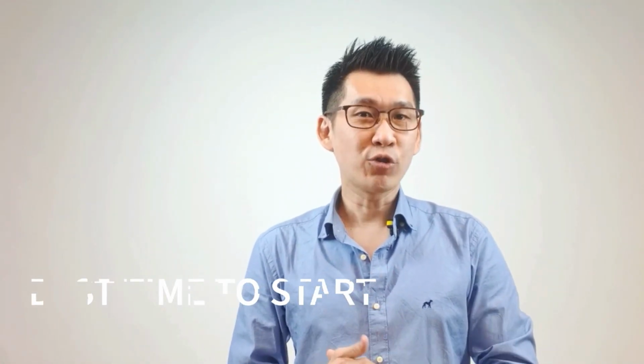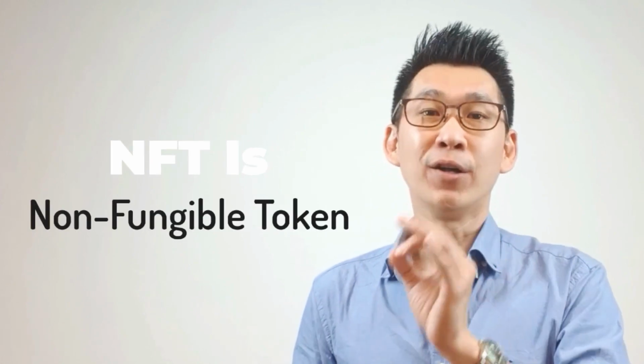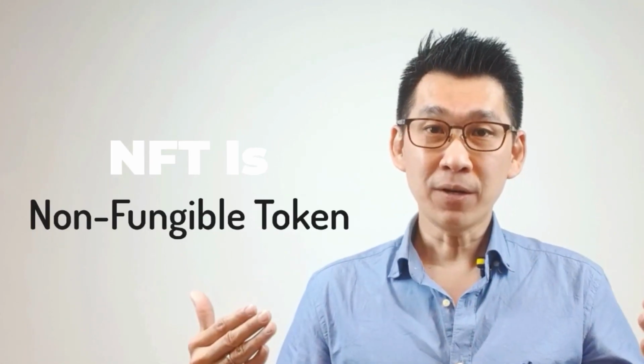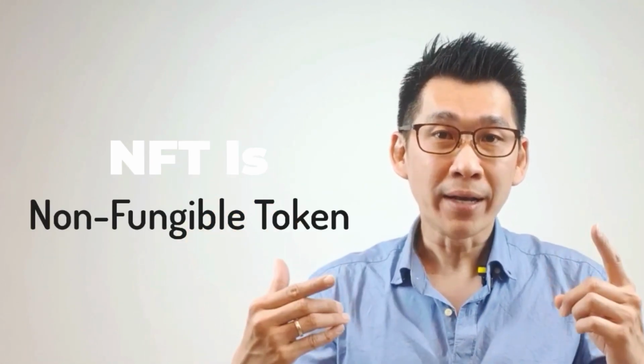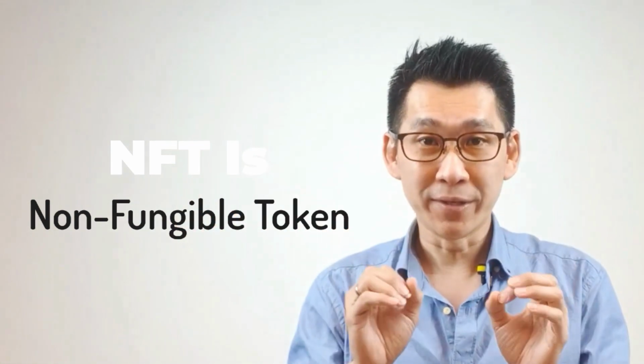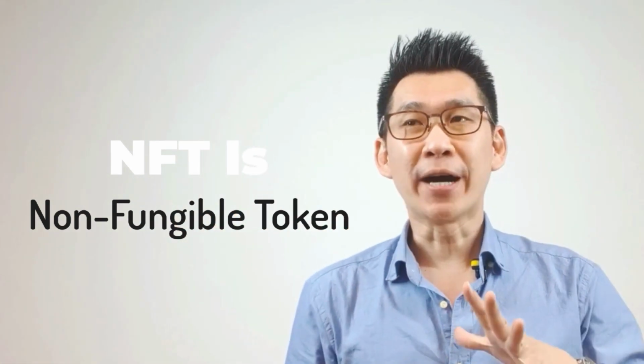Before that, let's go through what NFTs are. Basically, NFT stands for non-fungible token. Non-fungible would mean there's only one in the whole world. It is unique. So allow me to give some examples.